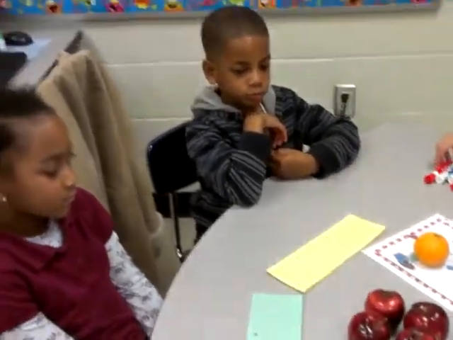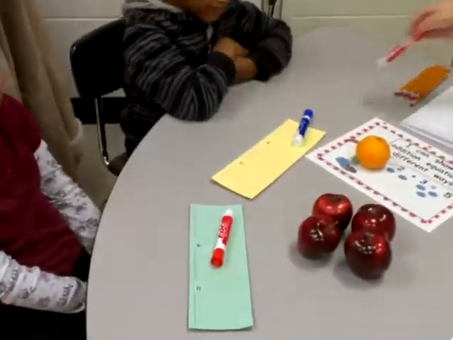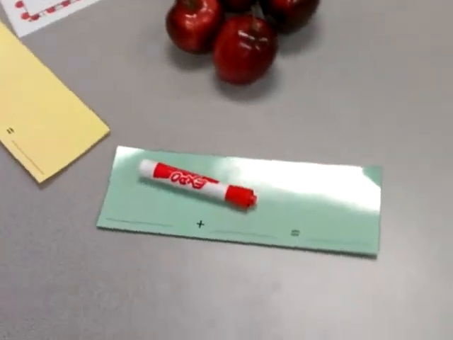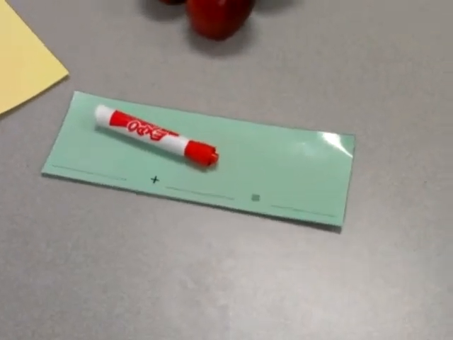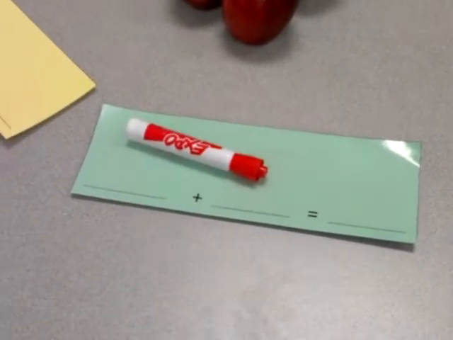Okay. These are your number sentences. And what I would like for you to do is discuss with each other how you're going to write your equation, okay? My first number should show me how many oranges. My second number should show me how many apples. And the last number should tell me how many I have all together. So go ahead and talk among each other.